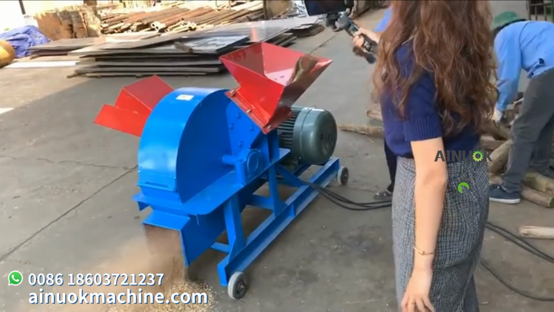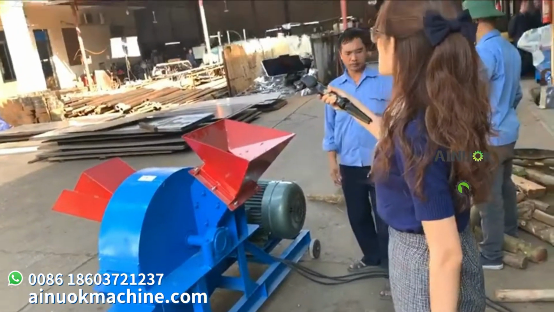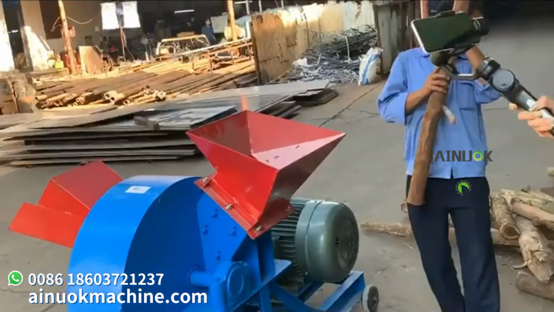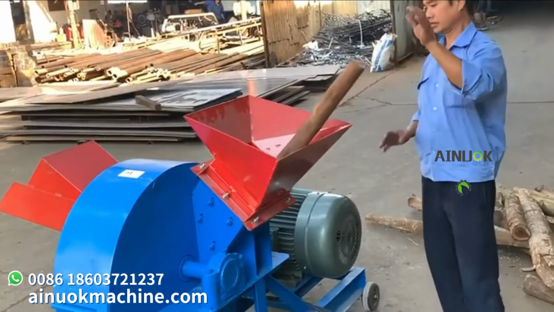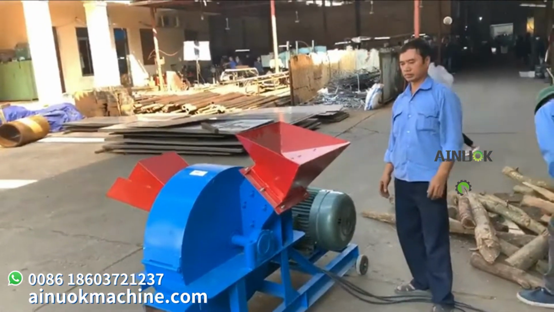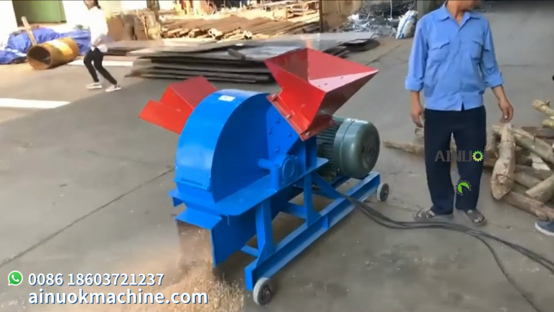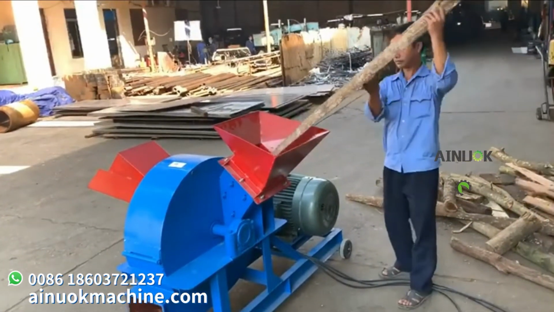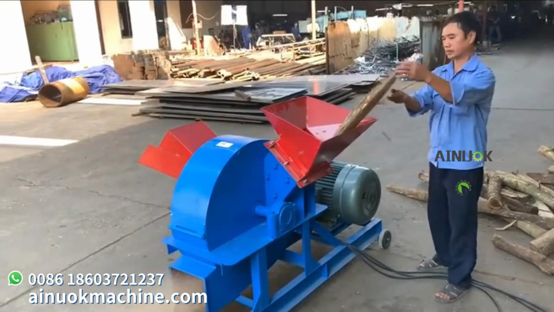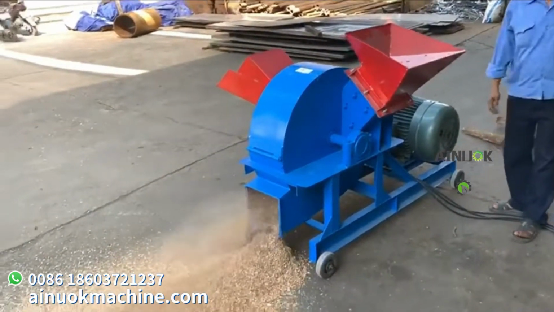Features: 1. Compact structure and considerable layout. 2. Easy to install, operate and maintain. 3. Small size, high production efficiency, low investment, high profit. 4. Product: good quality sawdust, size can be adjusted in the range of 1-10 mm.